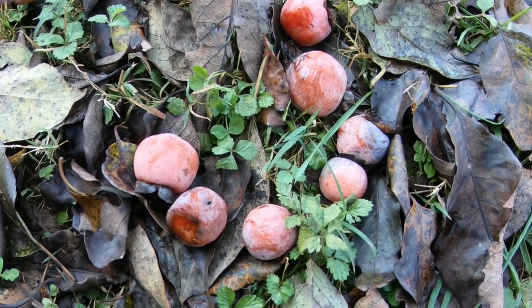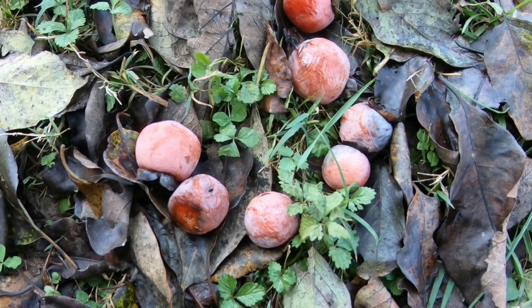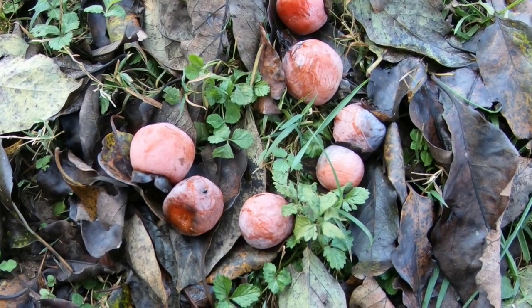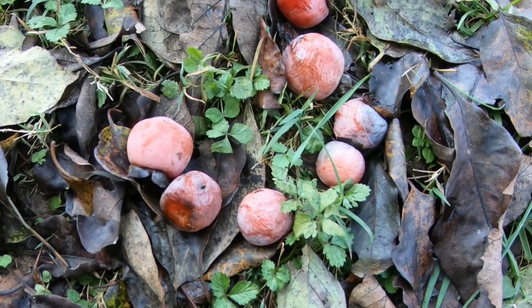Here's a bunch of fruit that has fallen from the tree, and I'm going to take these home and check them out. It looks like most of them are pretty ripe.